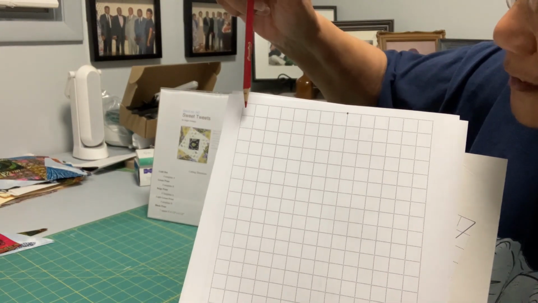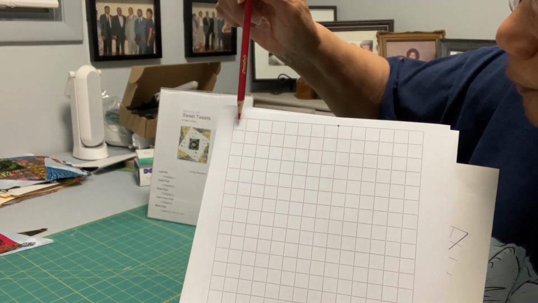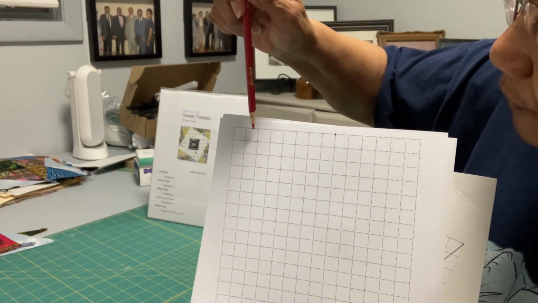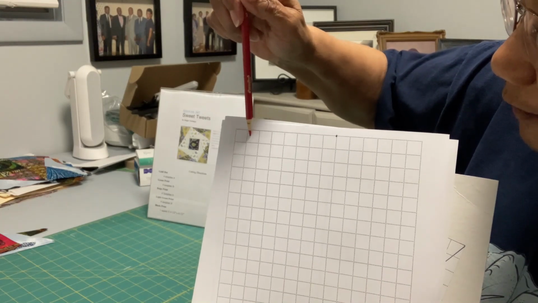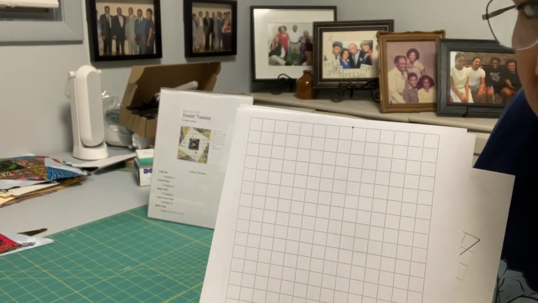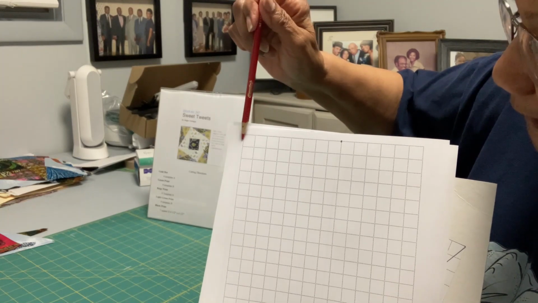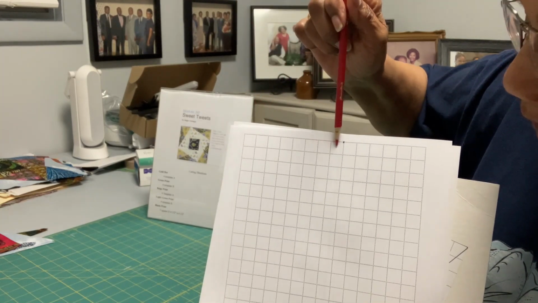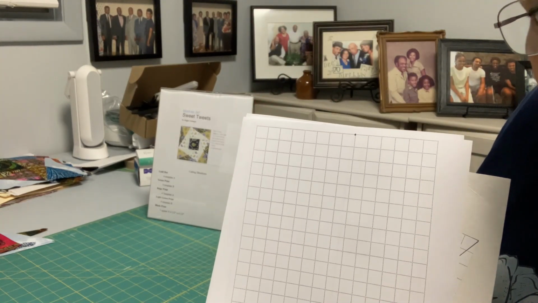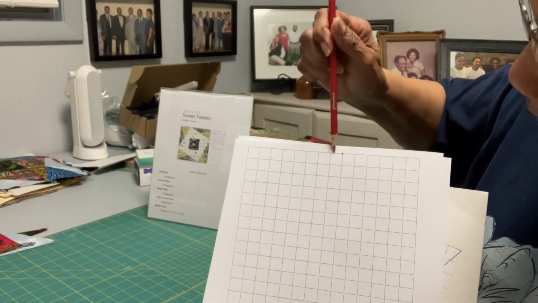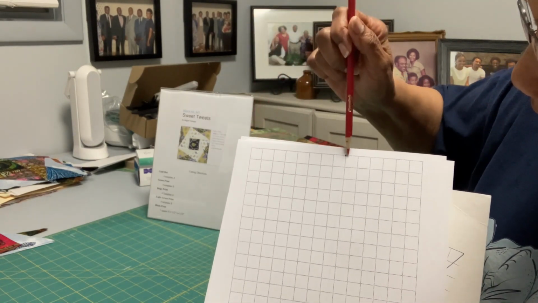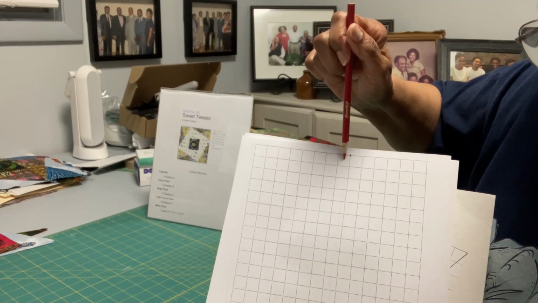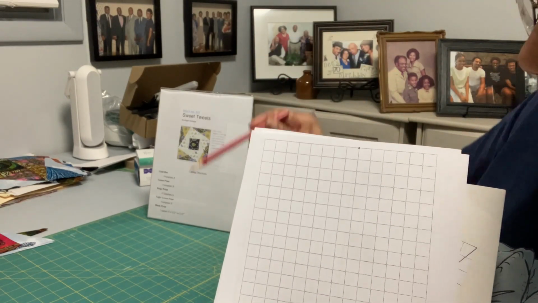I counted, since this is 1/2 inch graph paper, I know that every 2 squares on the graph paper equal 1 inch. So I need 8 squares in order to get 4 inches here. Let me say that again.